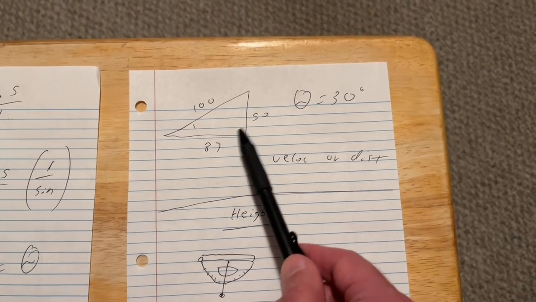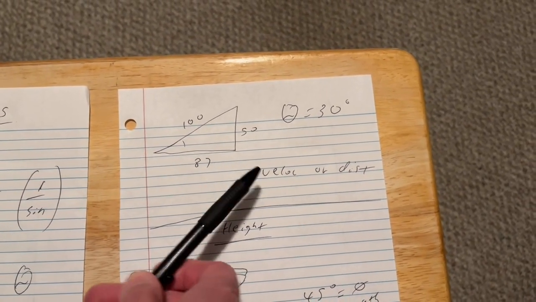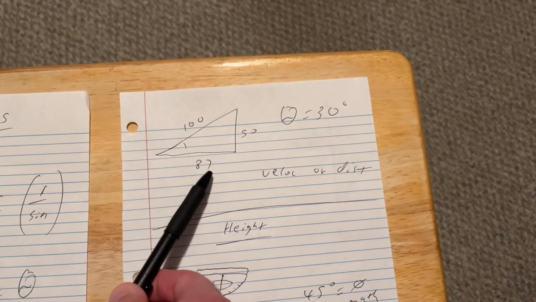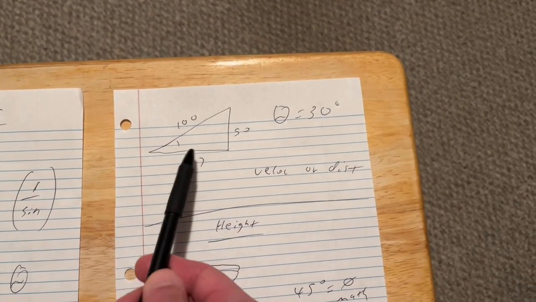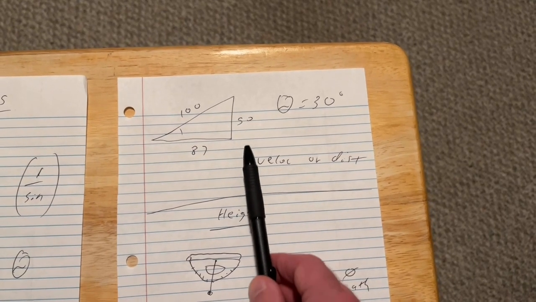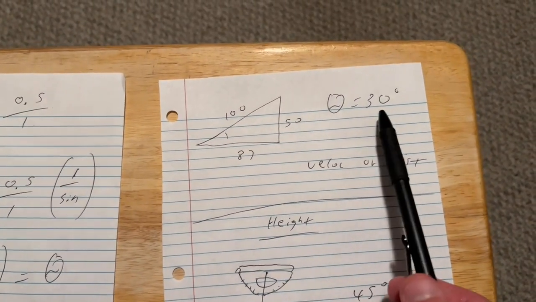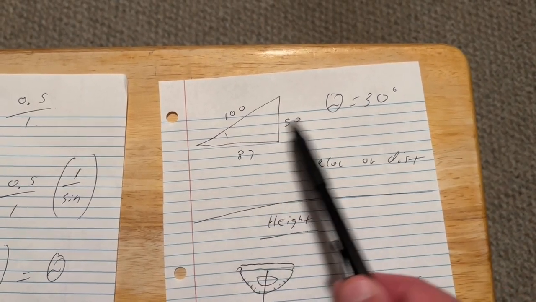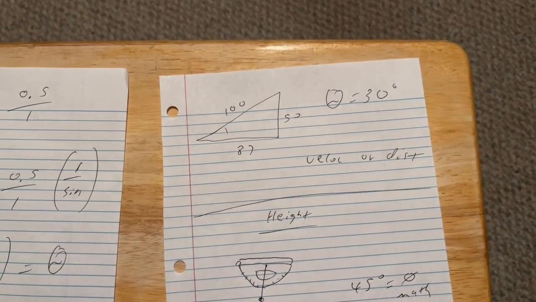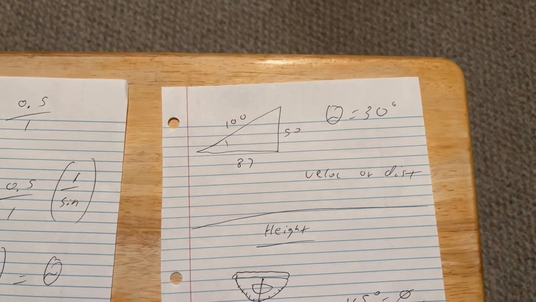Just make up a right triangle right here. If a plane's flying along due east at 87 miles per hour, kilometers per hour, whatever, there's a crosswind at 50, then it'll push the plane over to here. This will form an angle of 30 degrees. I keep picking on this angle because it's just easy. You can also use Pythagorean theorem of a squared plus b squared equals c squared.